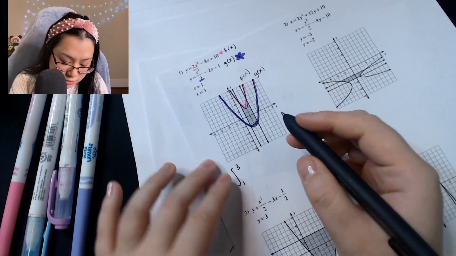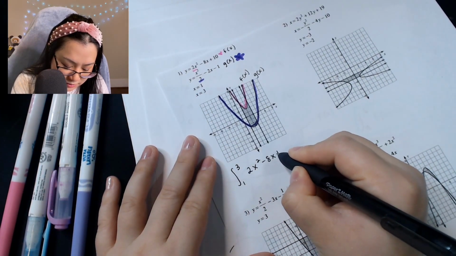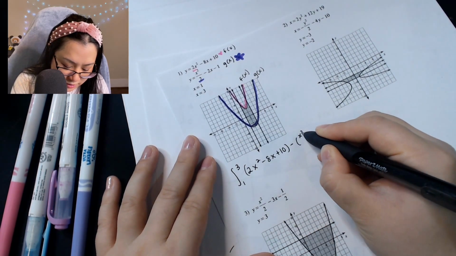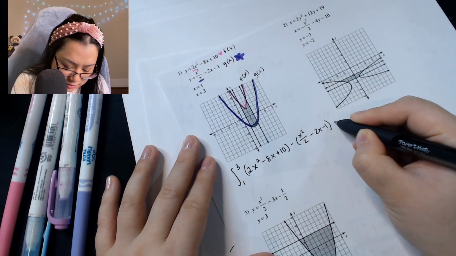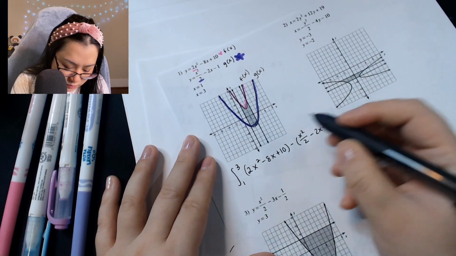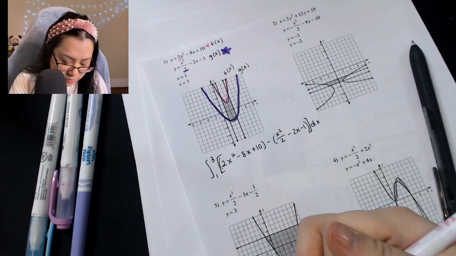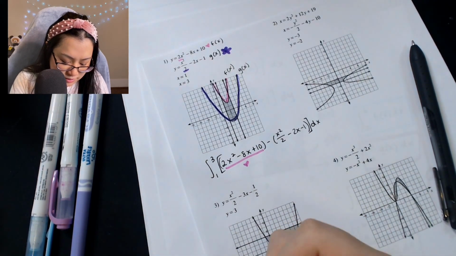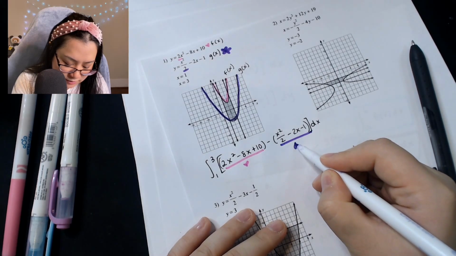So we just do 2x squared minus 8x plus 10, and then minus x squared over 2 minus 2x minus 1 dx. Okay, that's it. So this would be our f of x, and this would be our g of x.